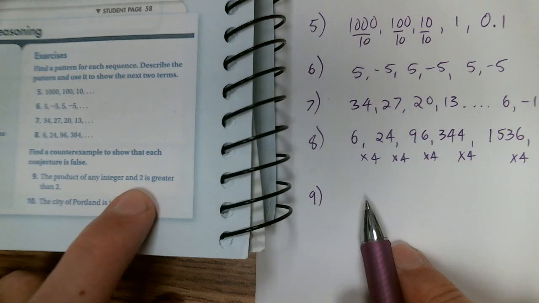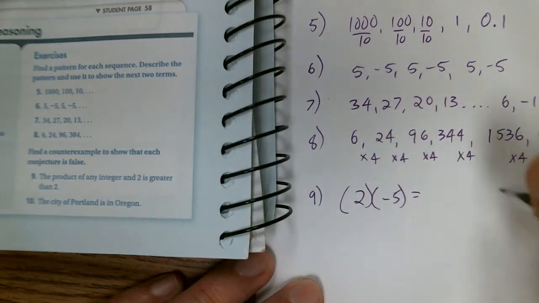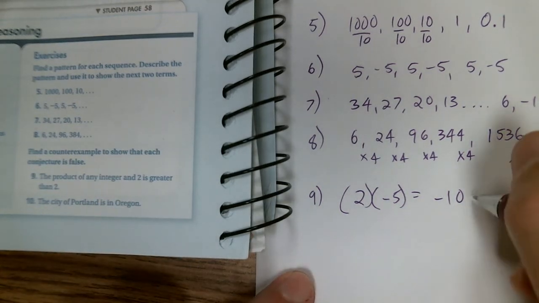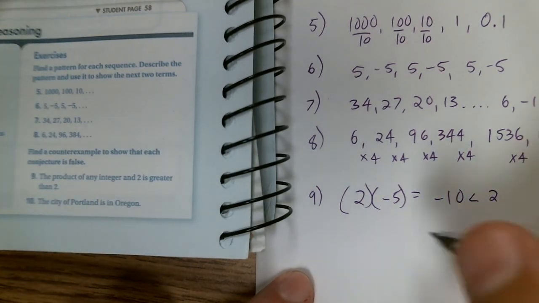What about if I multiply by a negative? Any positive number times a negative is going to be negative. So if I multiply 2 times, say, -5, that gives me -10. Well, -10 is not greater than 2. That's less than 2. Okay, so that would be a counterexample.